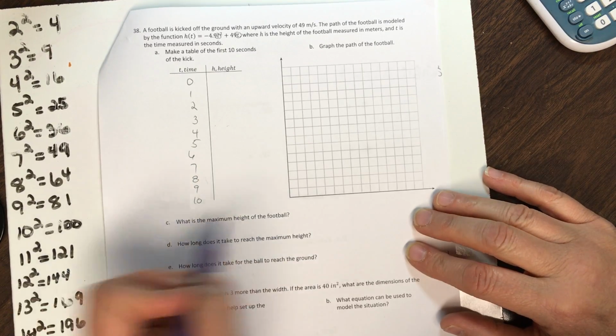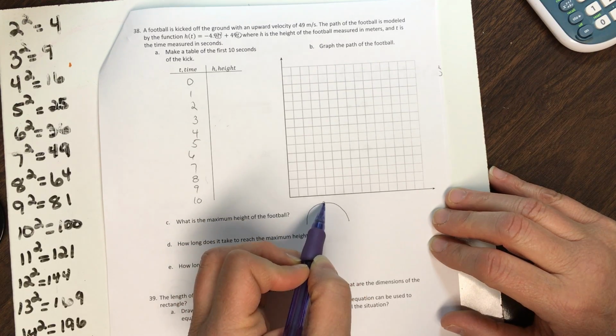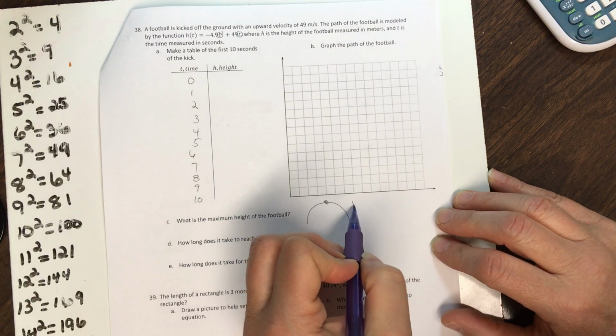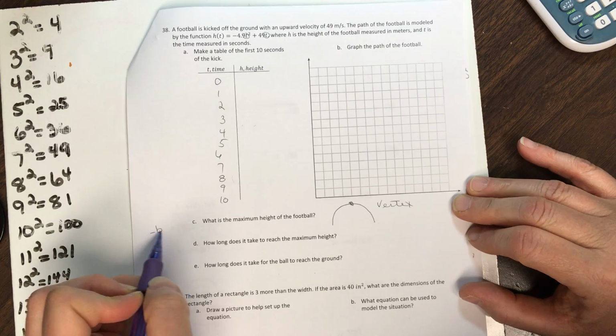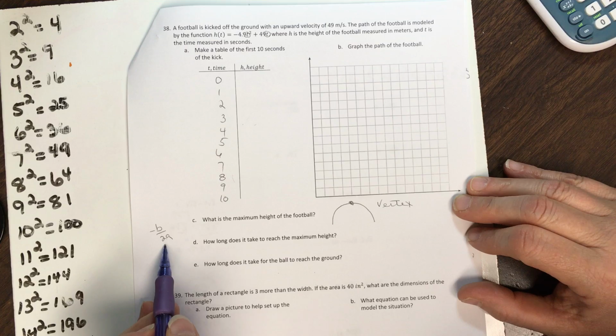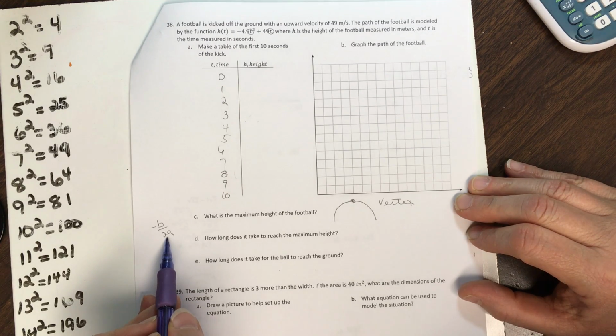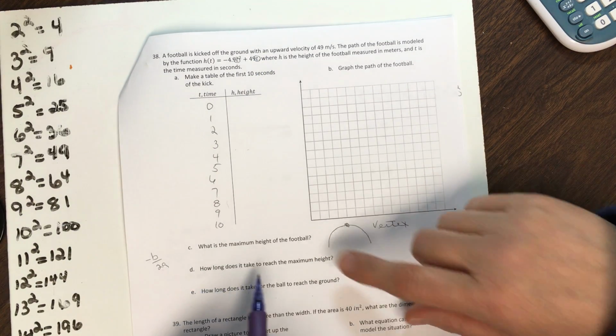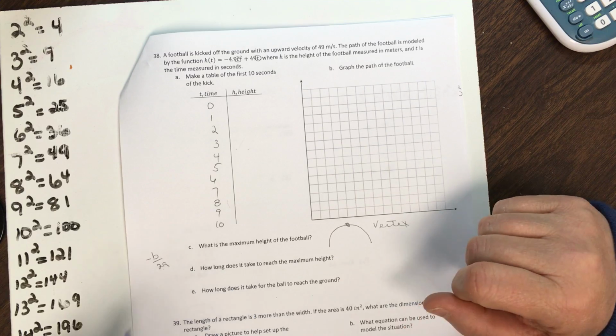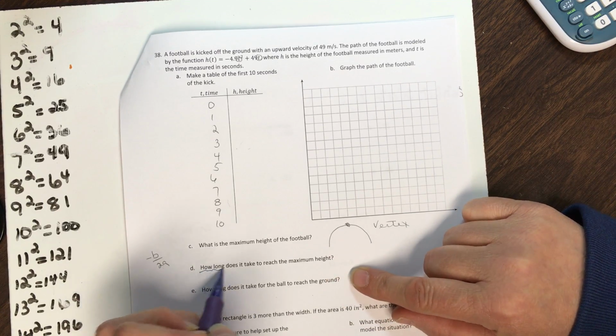All right, this one asks you, what is the maximum height of the football? So that's when you're at the top of your parabola, that's your vertex. And we know that we use negative b over 2a to get part of your vertex. Once you have that answer, then you put it back in your equation for the other piece of your answer. That will get you both the maximum height and how long.